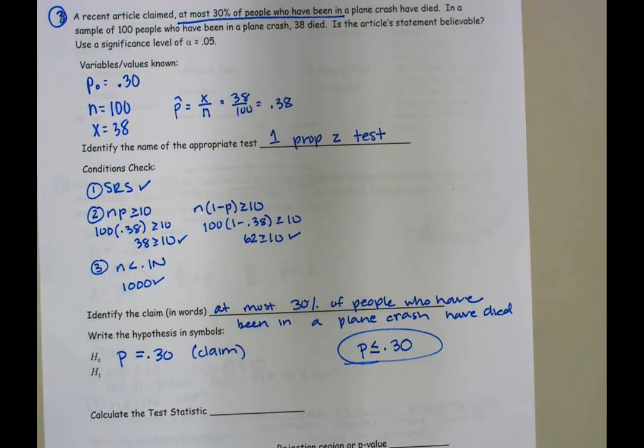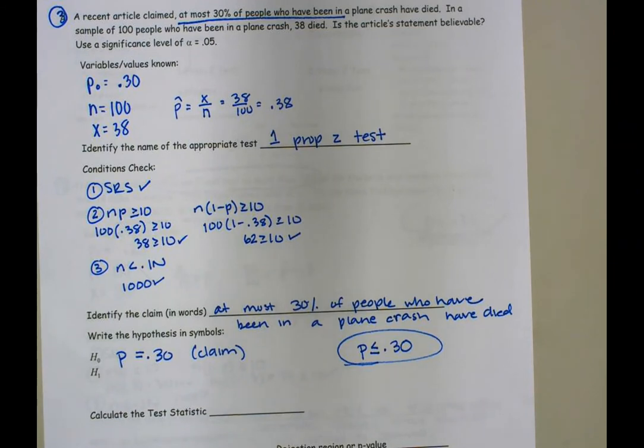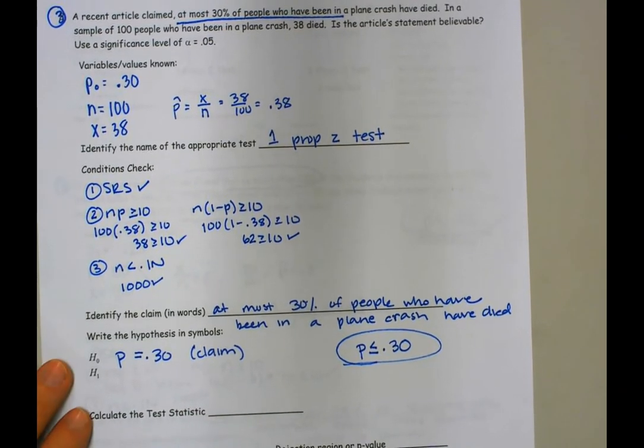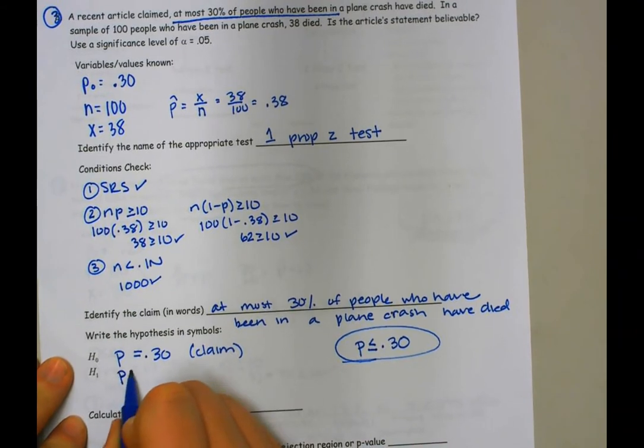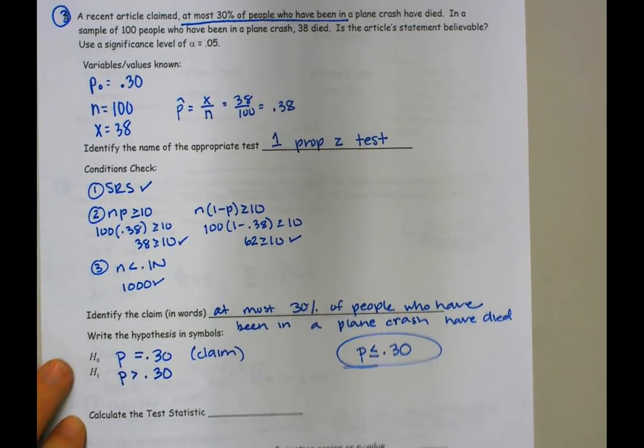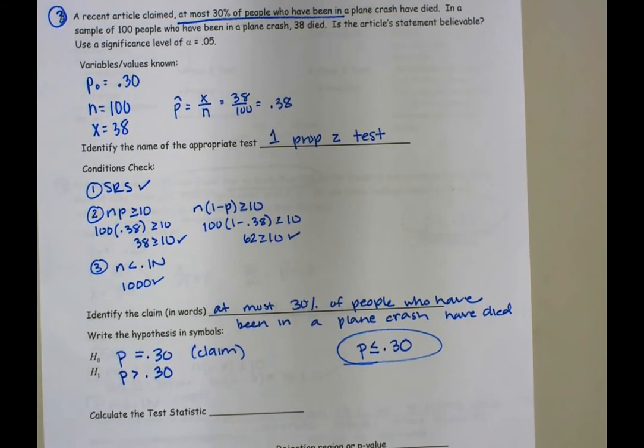A lot of our examples do not work with these kind of, I don't want to say trick inequalities, but a lot of them are more straightforward, like greater than or less than situations where we make our null hypothesis equal and we make our alternative whatever greater than or less than we were using. So because we're using less than or equal to, that means our alternative is greater than 0.30.